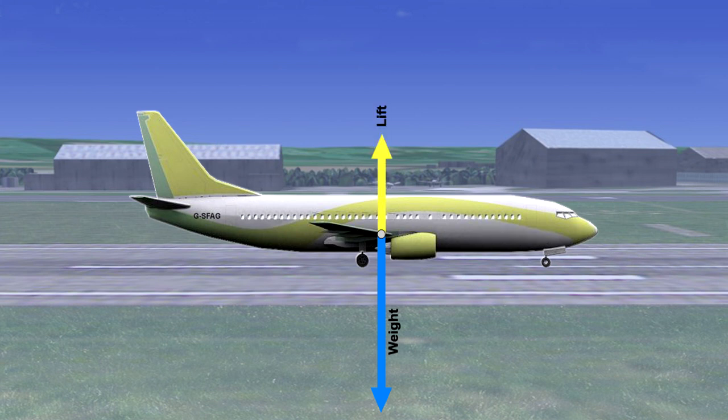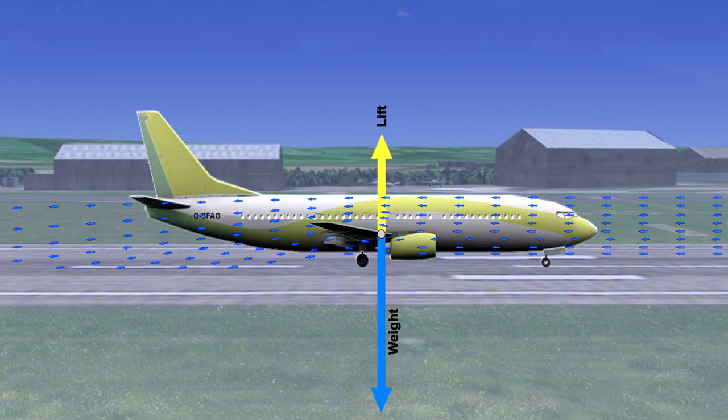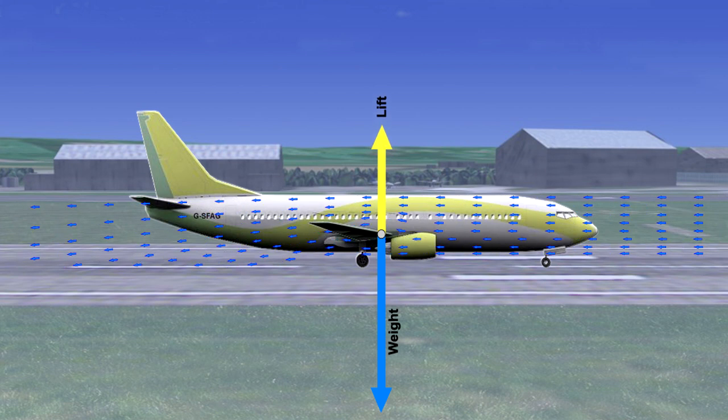In simple terms, to generate a lift force, we need a mass of air to pass over an aerofoil. The aerofoil in our case is the aeroplane wing. To make the air flow over the wings, the aeroplane must be pushed through the air. The faster the aeroplane travels through the air, the more lift will be created.